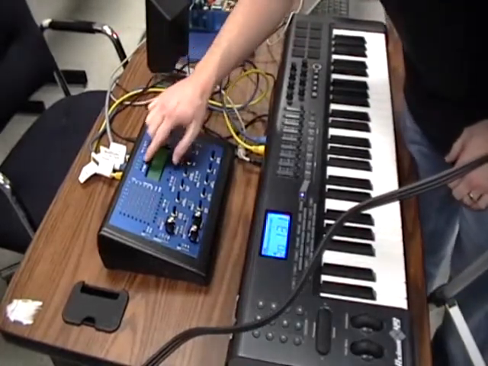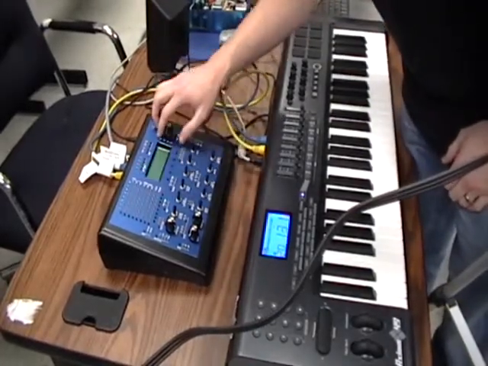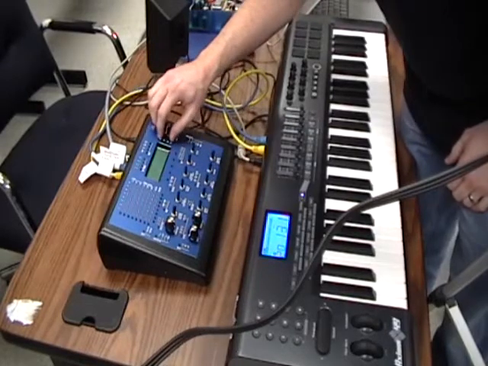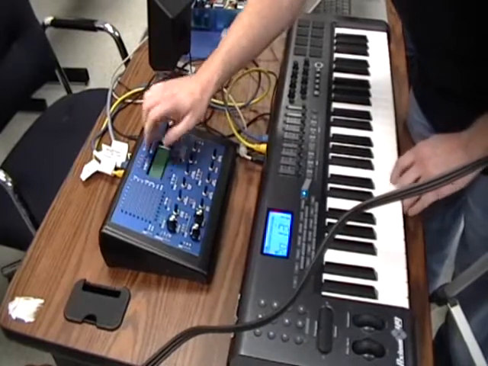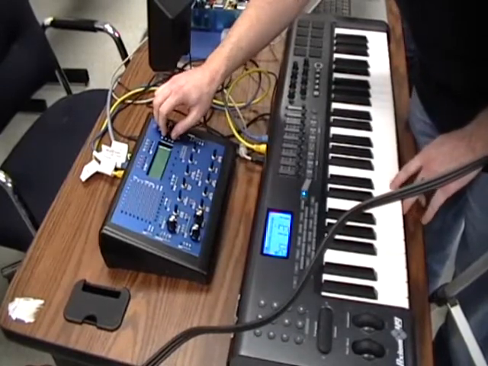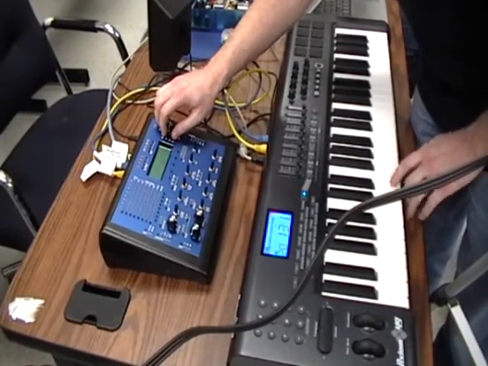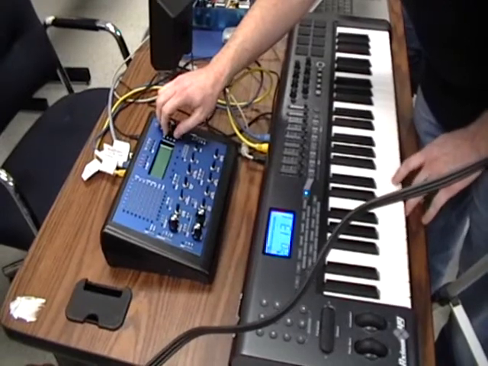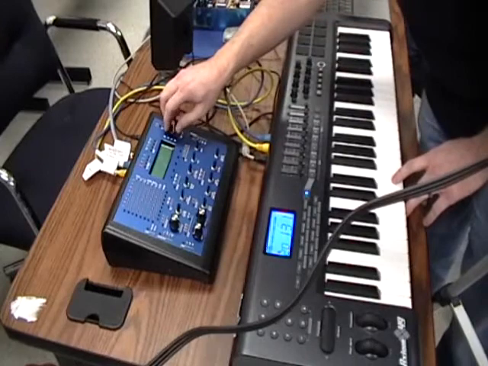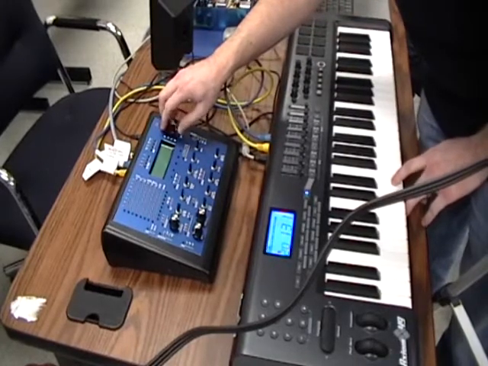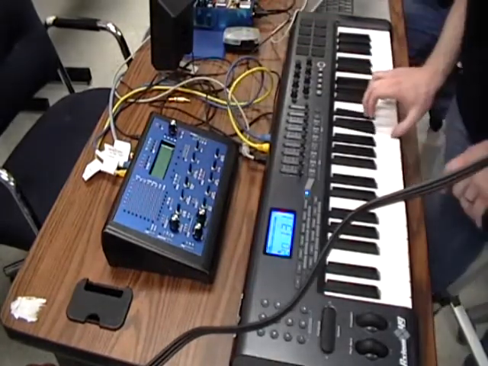But what I can do, if I can remember how to do it, is trying to find a good sample here. No. We'll just do, okay, that'll work.